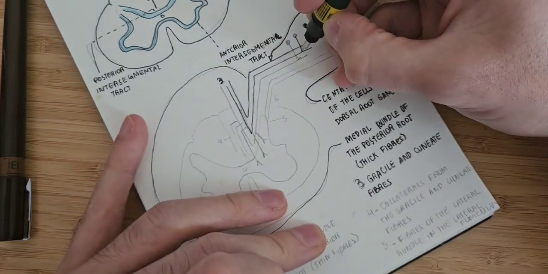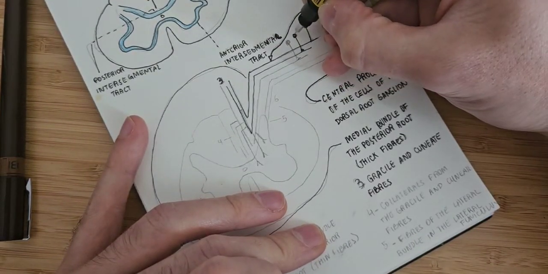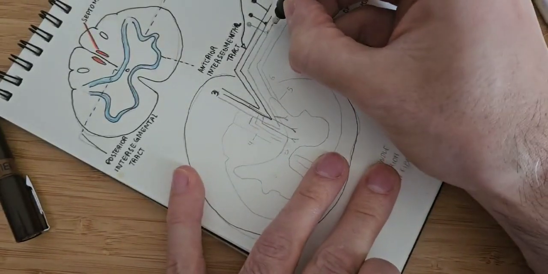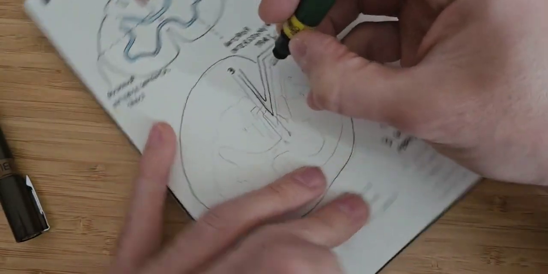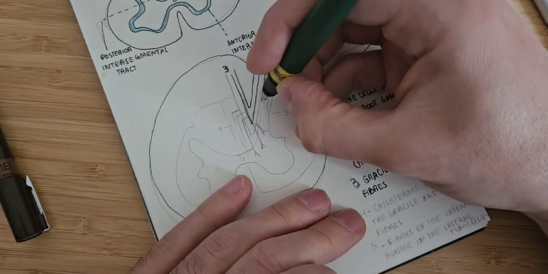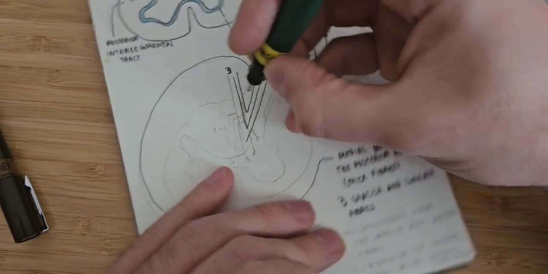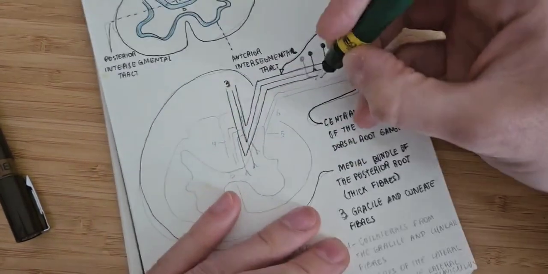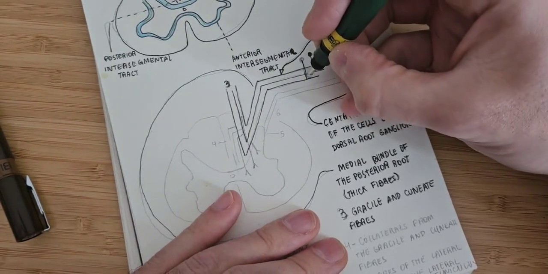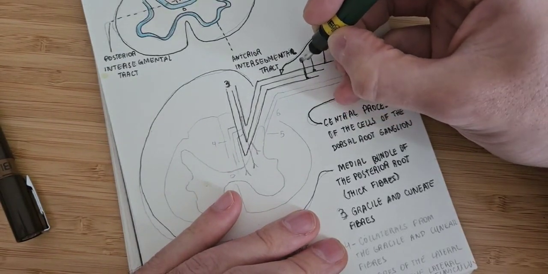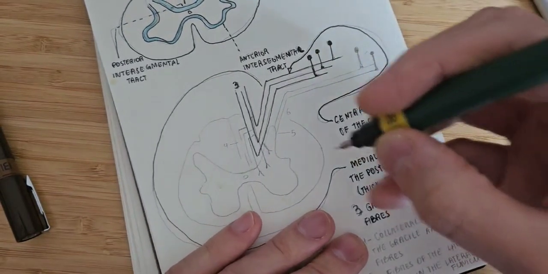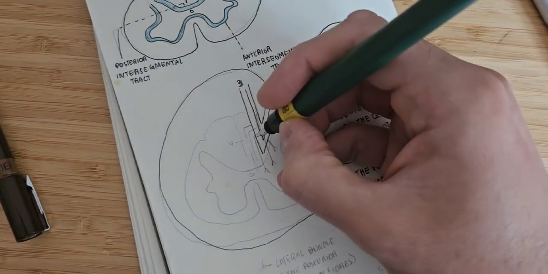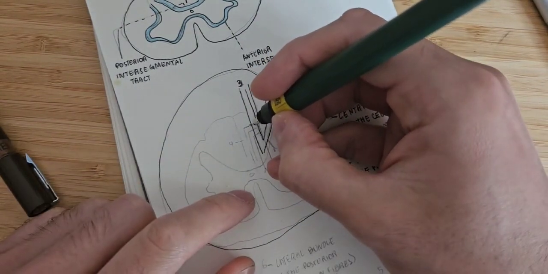And then we have here this structure, and this one here. Let me just complete this part.